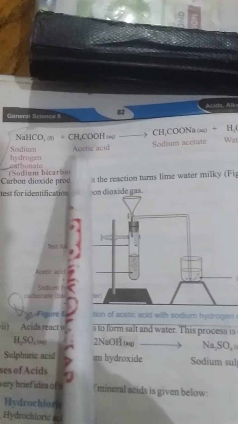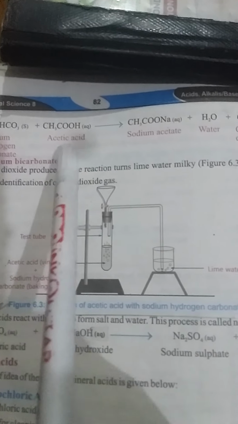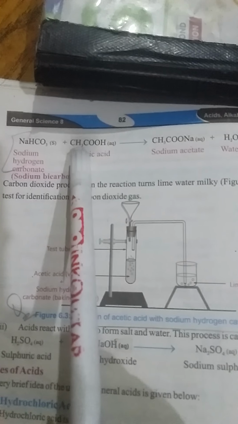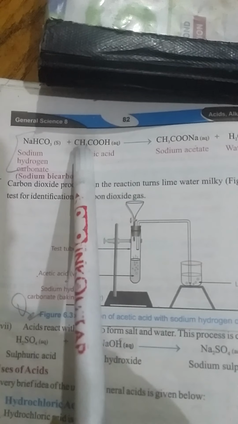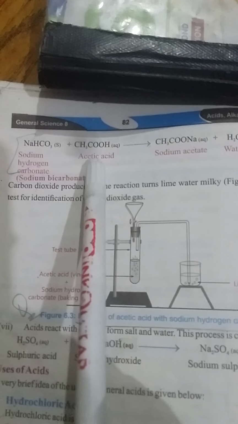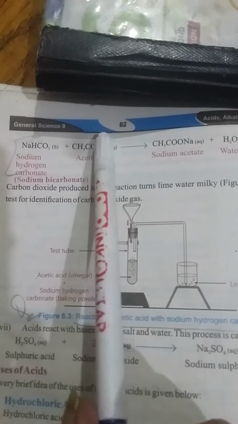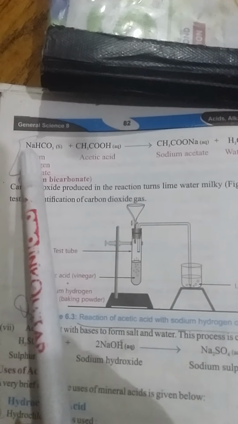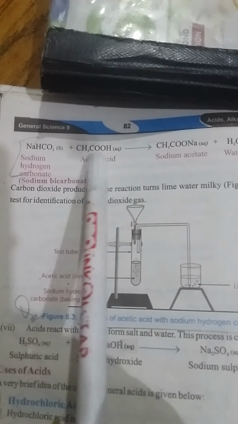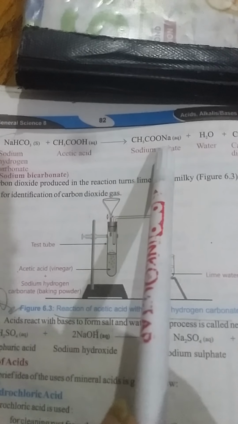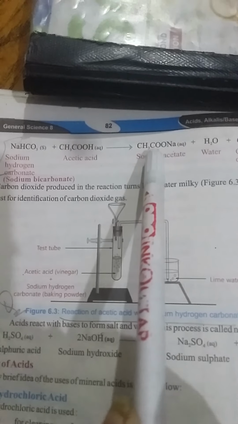And this baking powder reacts with the vinegar, and here CH3COOH is the formula of acetic acid. It will transfer hydrogen to the sodium metal. The metal will attach with this molecule and form sodium acetate, CH3COONa.